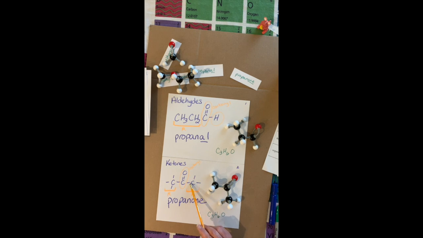But when we look at this ketone, which is also a 3-carbon backbone, one end is the R prime group. The other end is the R group. Now, these 2 ends in this particular case are the same. They are 1-carbon chains on each side. But you could have a 1-carbon chain here and a 2-carbon chain there. They could be different from each other.